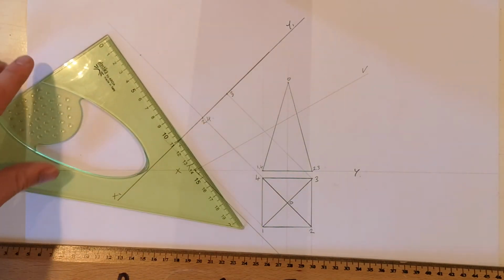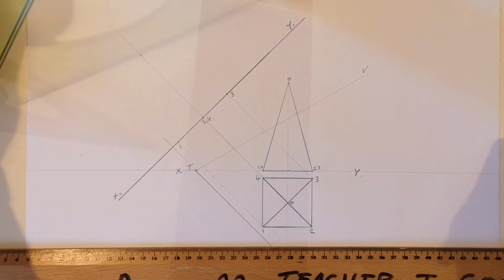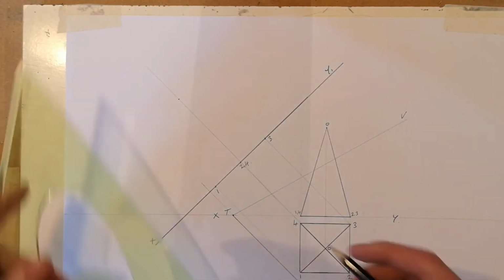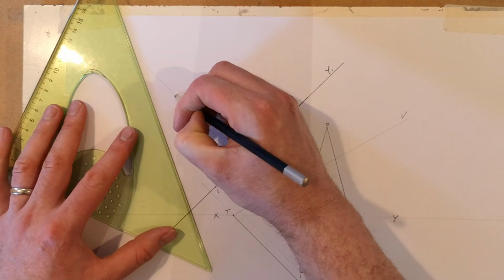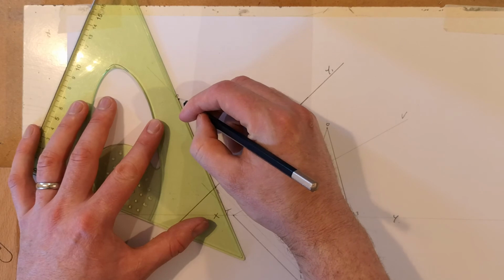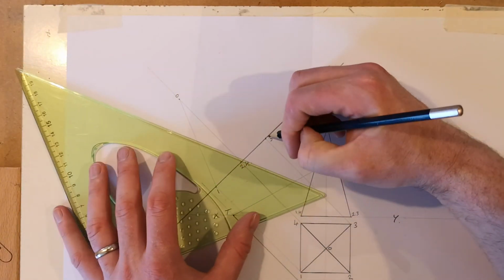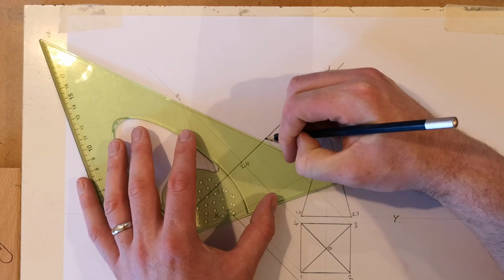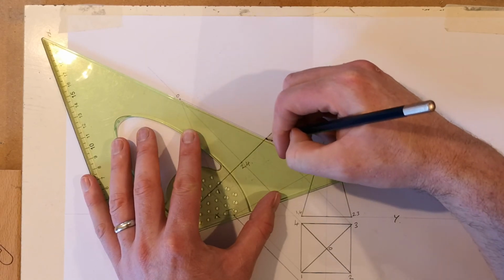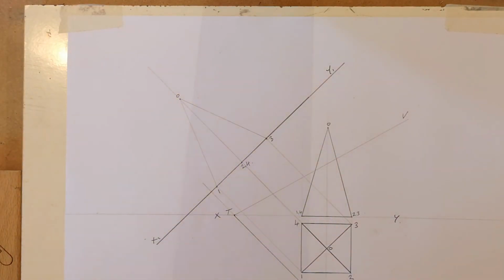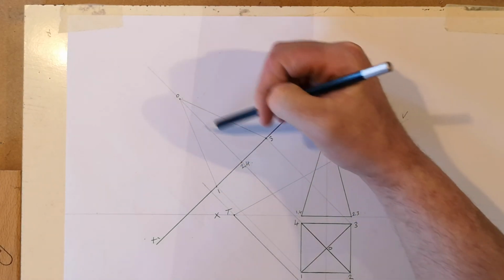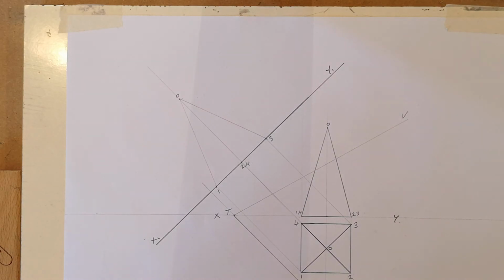I'm going to draw in my pyramid again. But this time, guys, I'm going to draw it really lightly. So 1, I'll call it 0 on top. This is going to be a light line. So I have my pyramid now, 1 to 0, 2, 4 to 0, 3 to 0, okay?